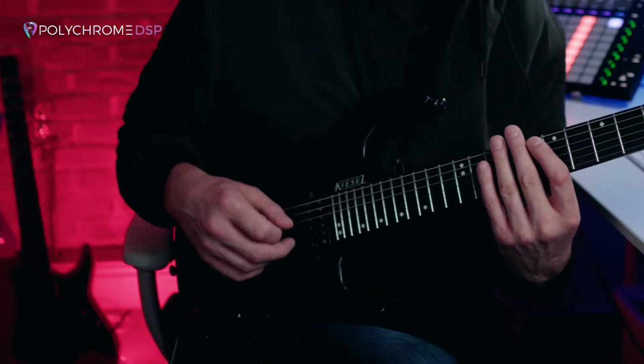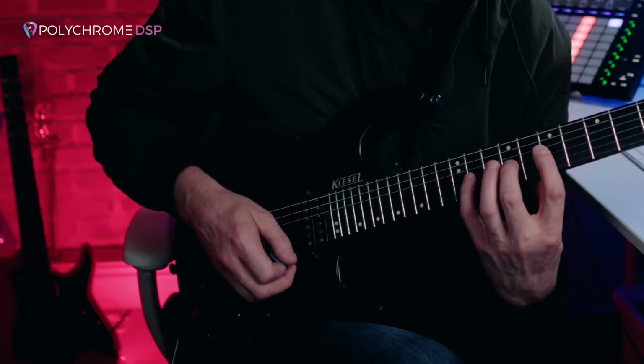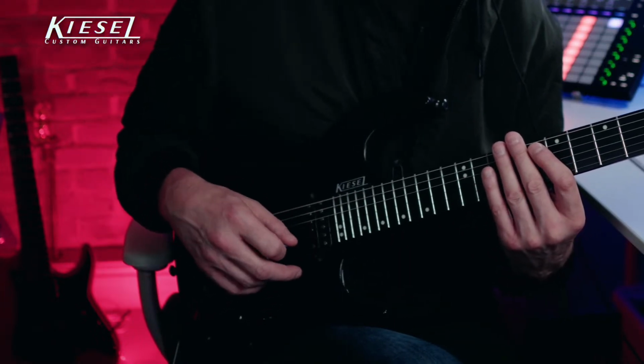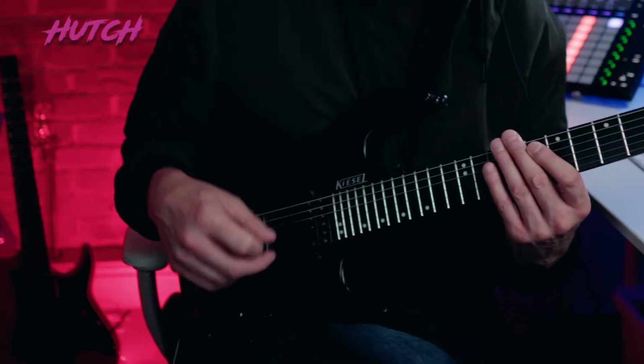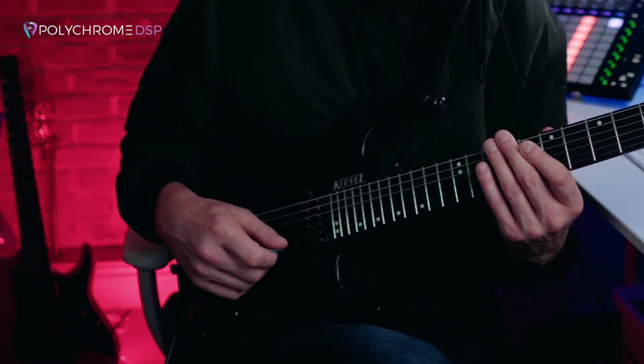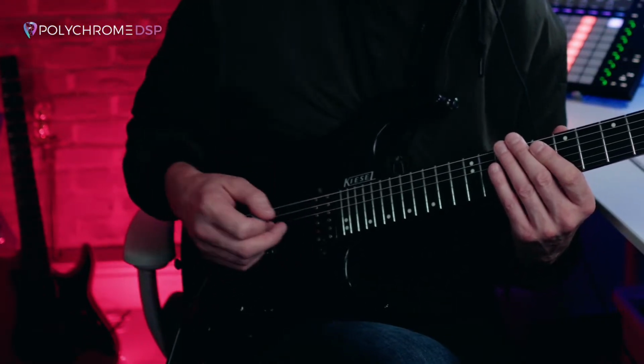So there's literally no effort going into that. It's just very light. So that's my top tip and something that I've been working on that's really helped me get that economy in there. Lightening up on the pick.